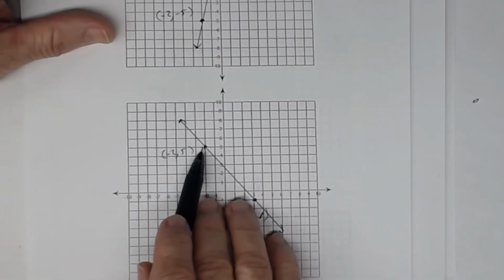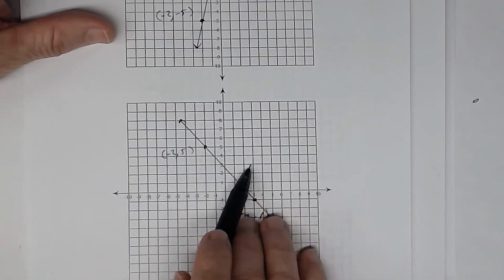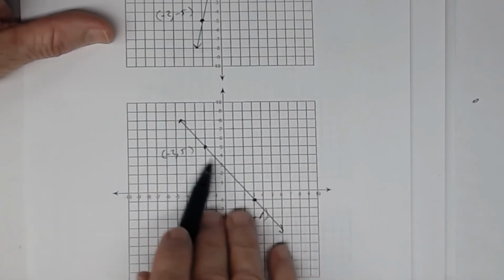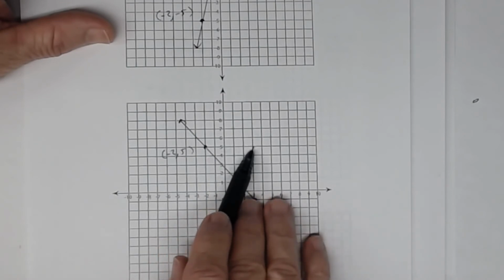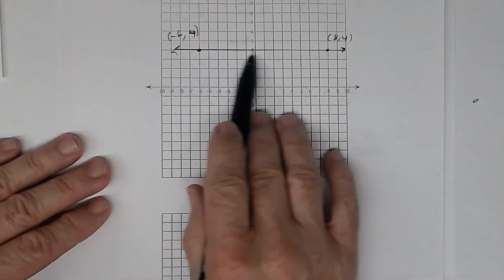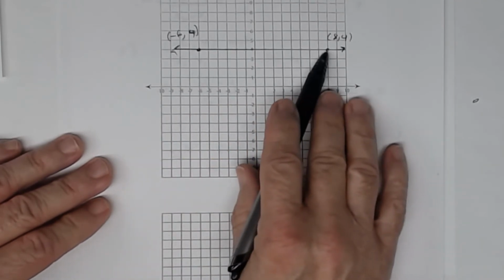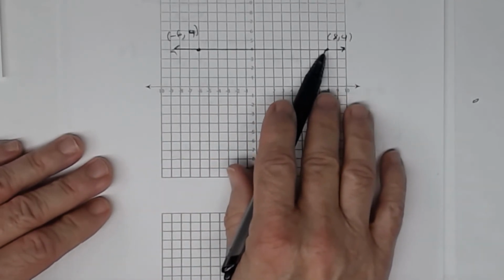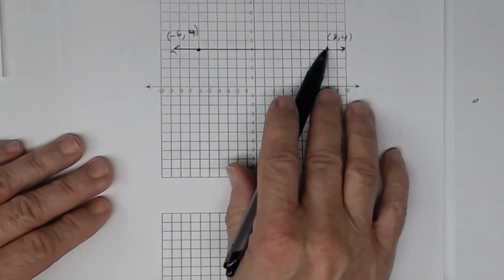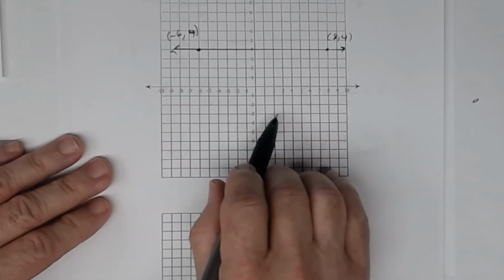Here, there was a run and a rise. Of course, I went down, so that's why it's negative. But there was a run and a rise. Here, there's a run, but I'm not going up or down. I stay there. I stay on that point where my y value is the same as this one.